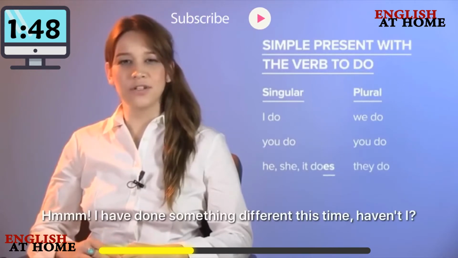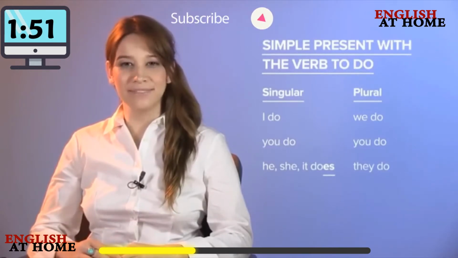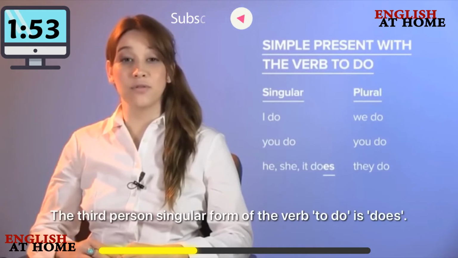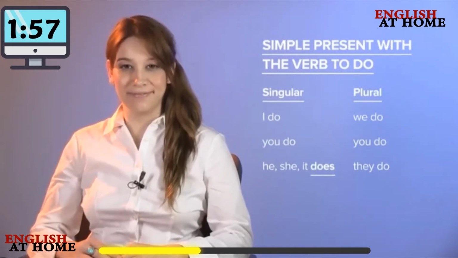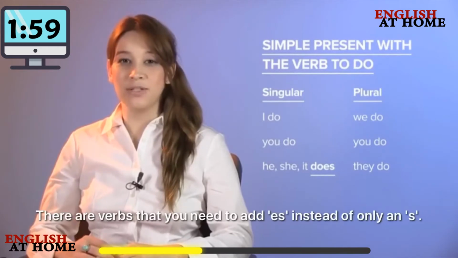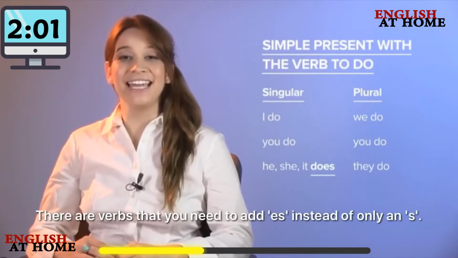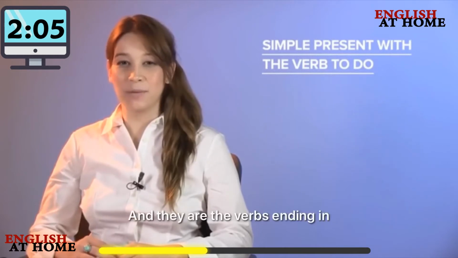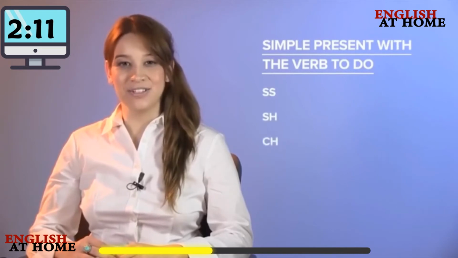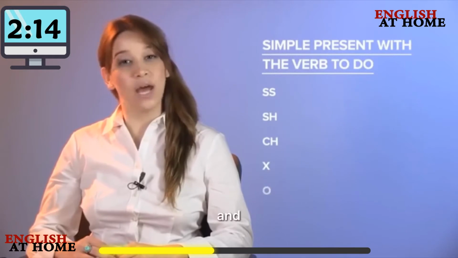I've done something different this time, haven't I? The third person singular form of the verb to do is does. There are verbs that you need to add es instead of only an s. And they are the verbs ending in ss, sh, ch, x, and o.